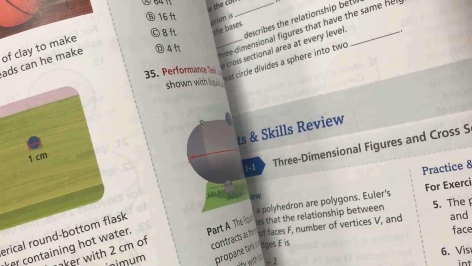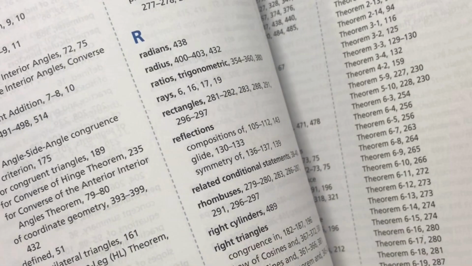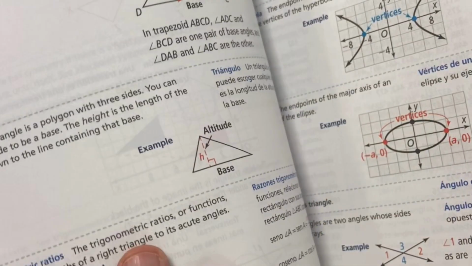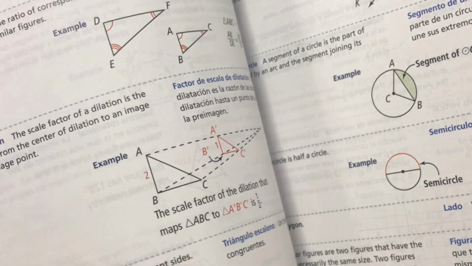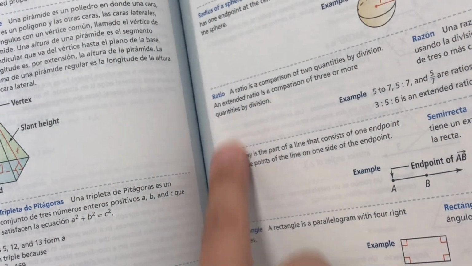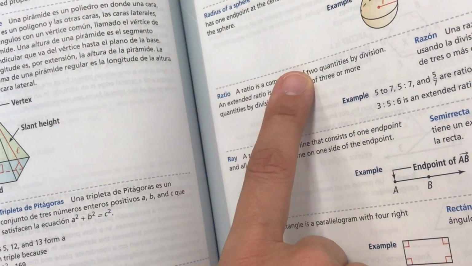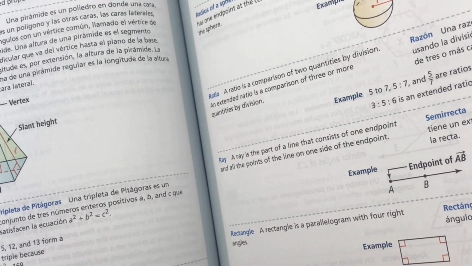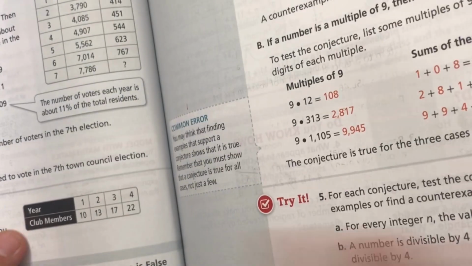We have one, or just Google it. And look, rational. It's not even there. So the reason why it's not there is this is more of an algebra concept, but we will use it.